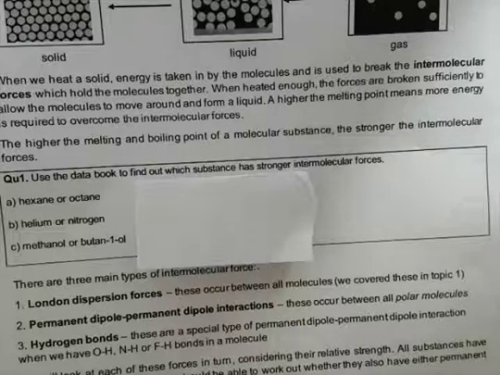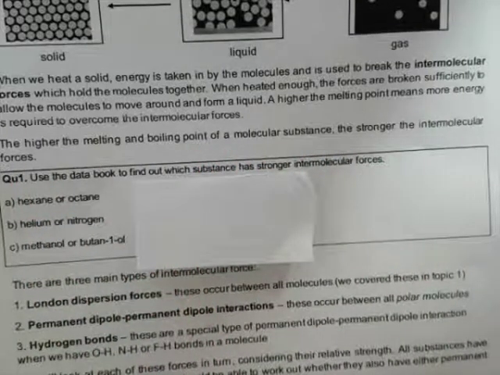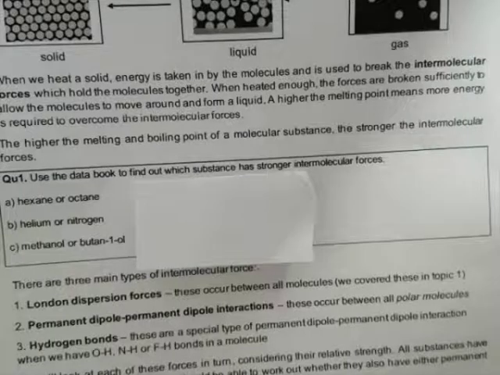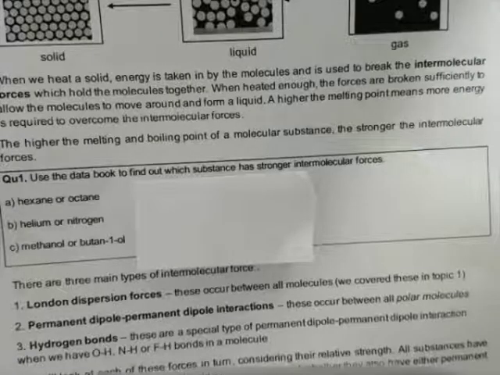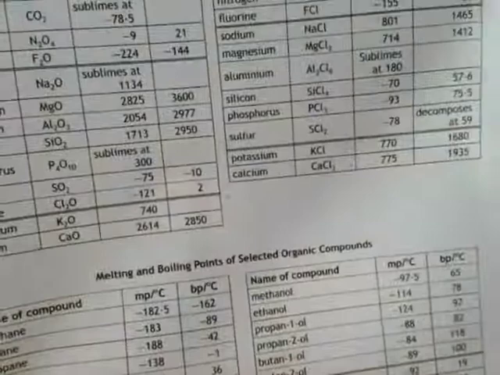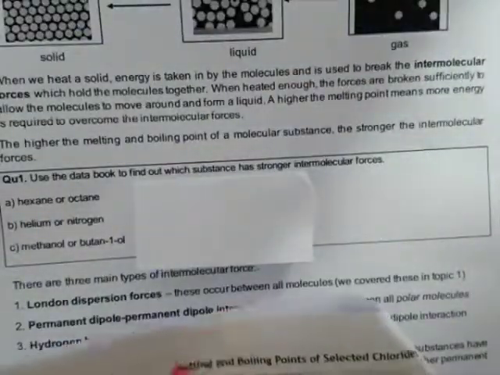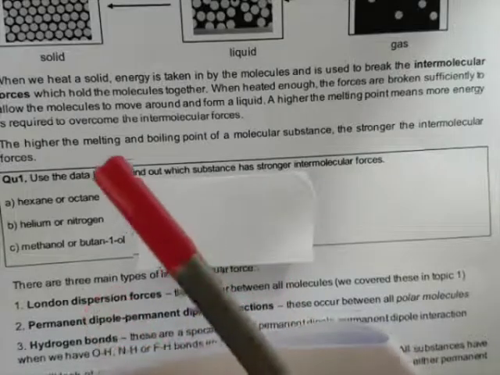But hopefully from the top sentence, we said the higher the melting and boiling point of a molecular substance, the stronger the intermolecular forces. So you might have inferred from that you need to use the Databook to look up the melting and boiling points. Now, just to make it extra tricky, I haven't given you page numbers or anything, so you might have to use the contents page to look up the melting and boiling points. Another fun aspect of it is that you might need to know whether what you're looking for are elements or compounds, because the melting points and boiling points are on different pages.